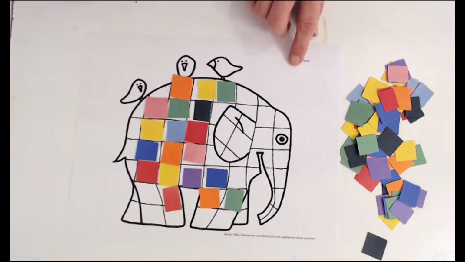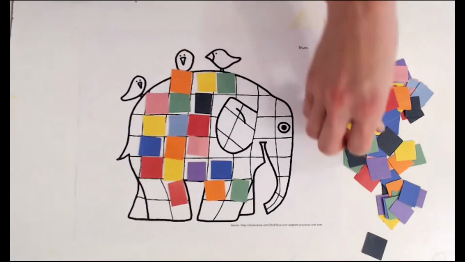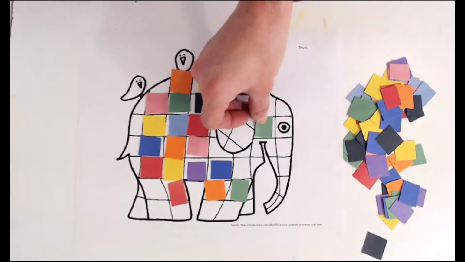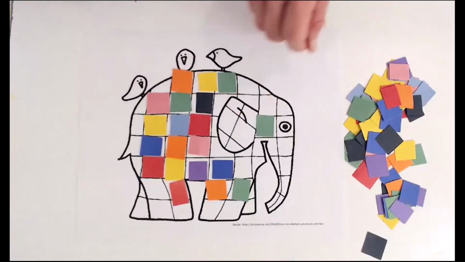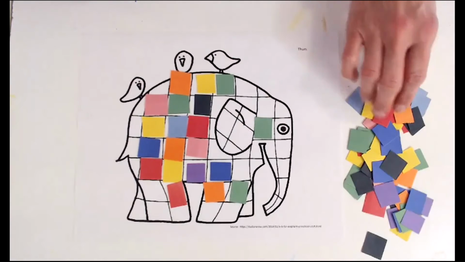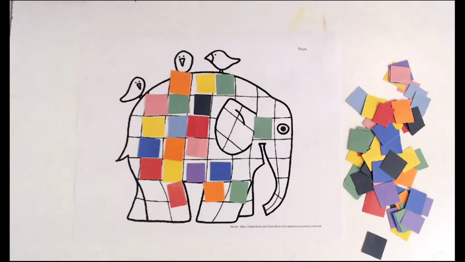So here I have just a printable of an elephant, and I just cut out all kinds of little pieces of squares. So I'm kind of making a mosaic. You could also just use crayons or markers though and fill in all the little spaces.